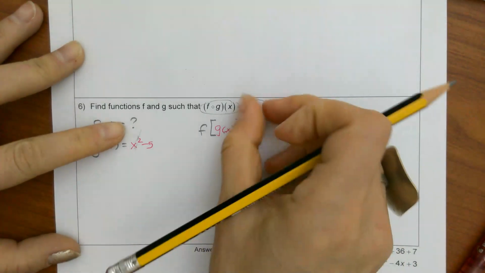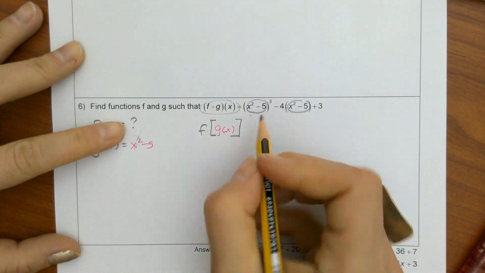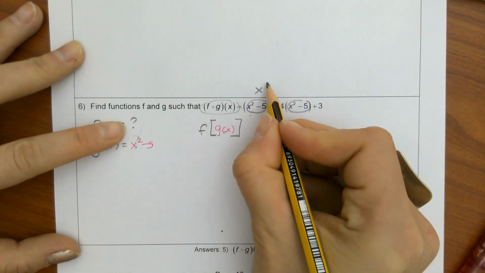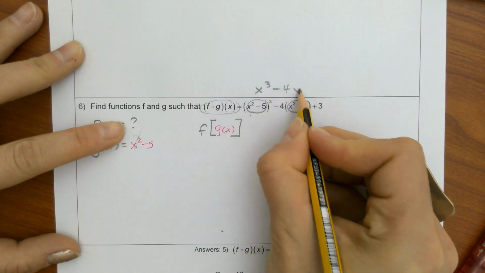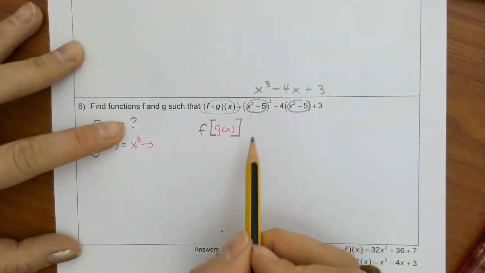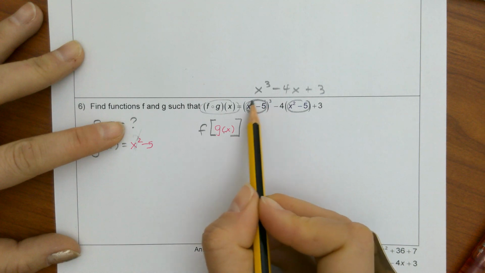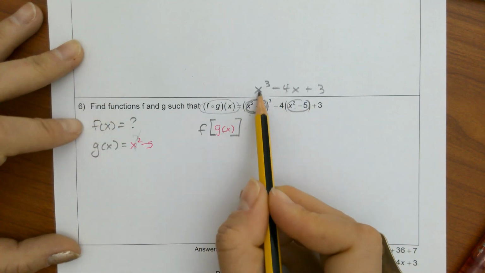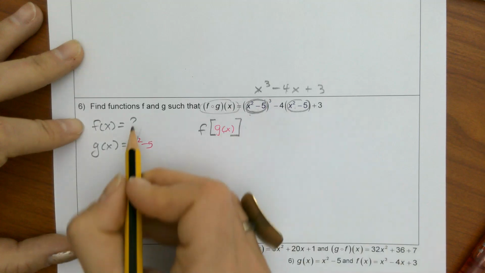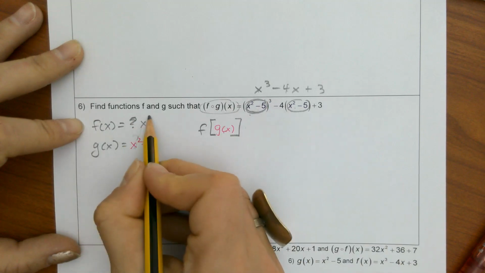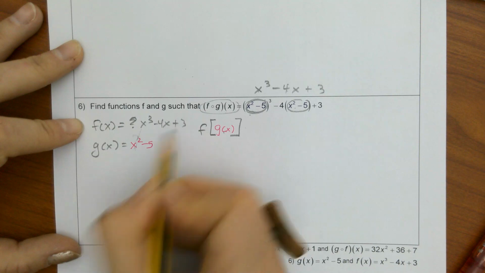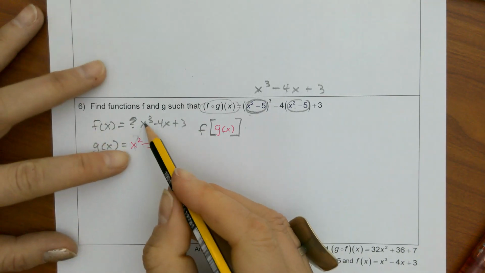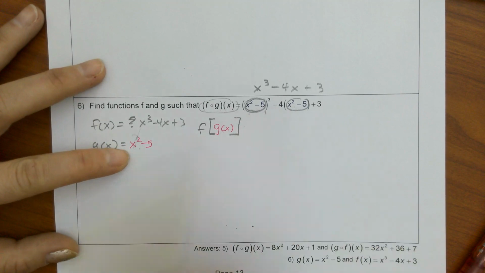And if we take out this x squared minus 5 and just replace it with x, it's going to be x cubed minus 4x plus 3. So you can see I replaced this with my x. So you can sort of see f of x. So my f of x is just x cubed minus 4x plus 3. So if I substitute this into here, you can see you'll get this. Okay.